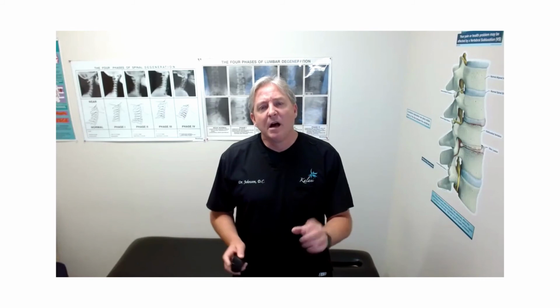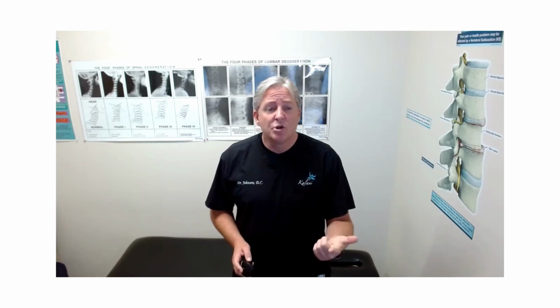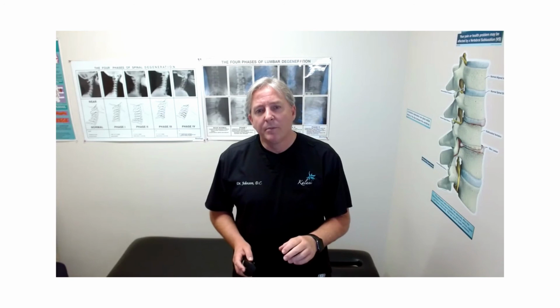Again, there's some less common conditions of sciatica that we need to consider in the differential diagnosis. This can range from cyst formations, tumors, infections. Again, these are organic causes. They're not common, but they're always included in our differential diagnosis, part of our physical exam and health history.